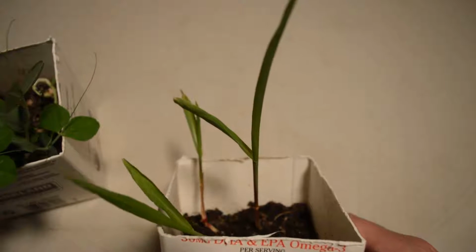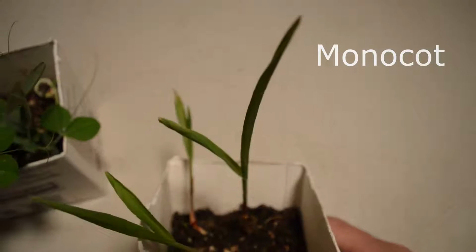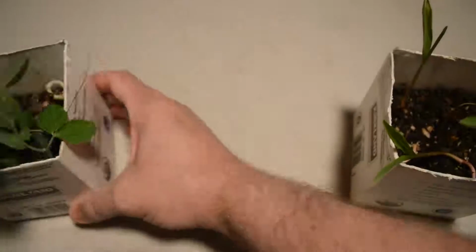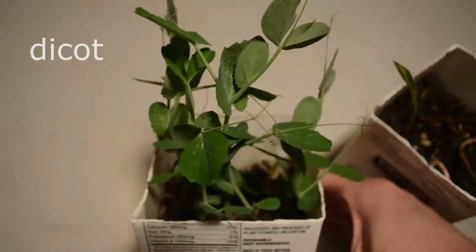And being a grass, he falls under the category of a monocot, or a monocotyledon. A cotyledon is a seed leaf, the first leaves that come out of the seed. Whereas the pea plant is a dicot, or dicotyledon, which means out of the seed itself, 2 leaves grew.